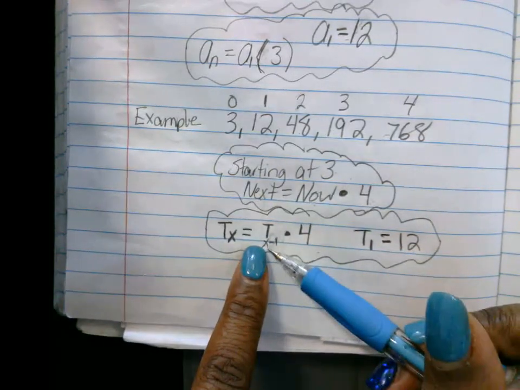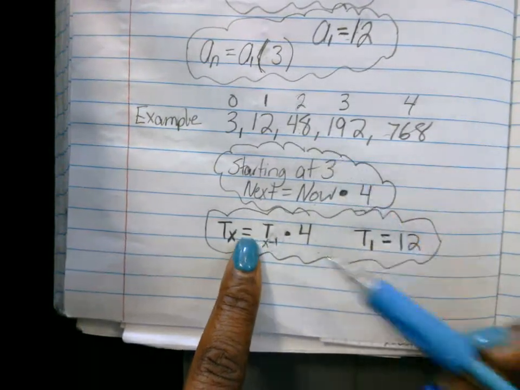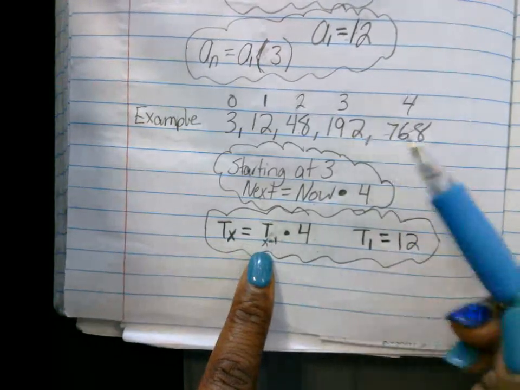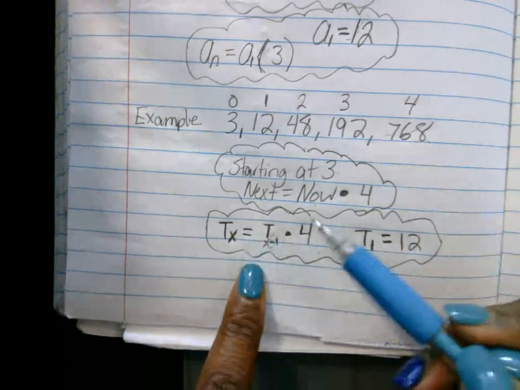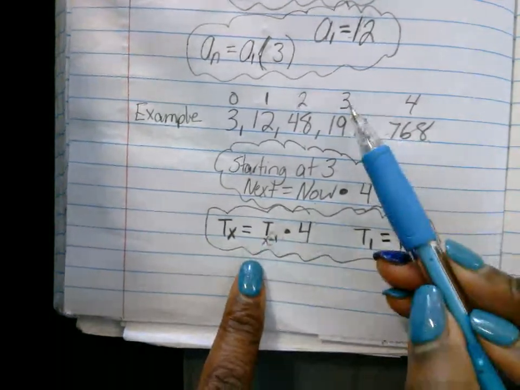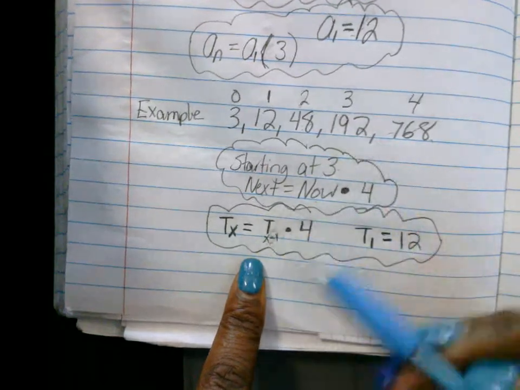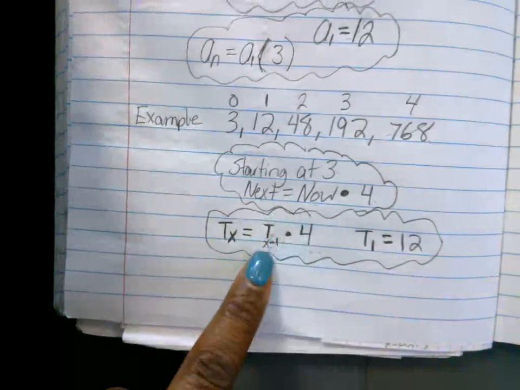So I put in 12 and I say 12 times 4, that gives me 48. Then I take the 48 and plug in 48. 48 times 4 gives me the next number. Then I take this next number, plug it in to get the next number. That's what recursive formulas do. I can't just substitute 3 and get 192. That's how I know it's recursive and not explicit. Any questions about recursive?